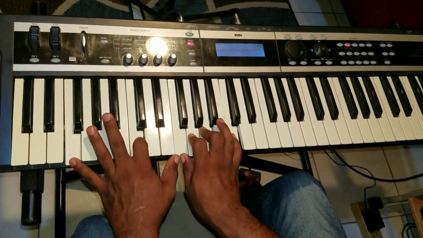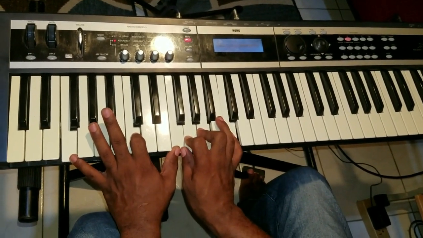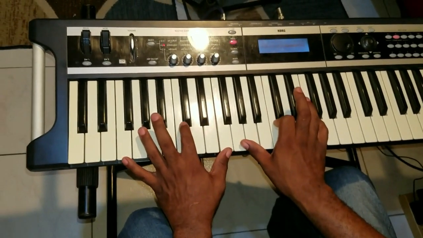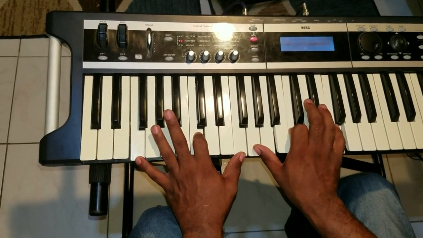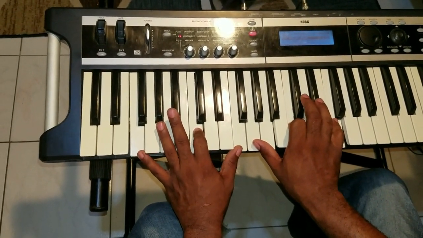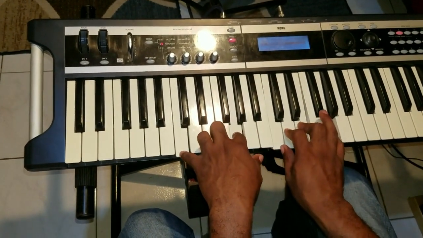But I invert it. As I said, there's no wrong and right in music. That's my rule. There's no wrong and right in music. I invert it, so it sounds very fat and it sounds beautiful. Alright? I also use the ninth in C.